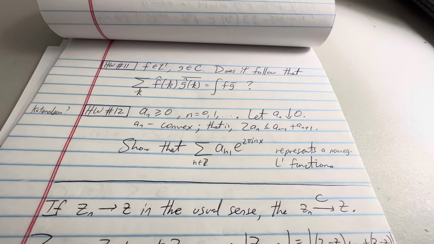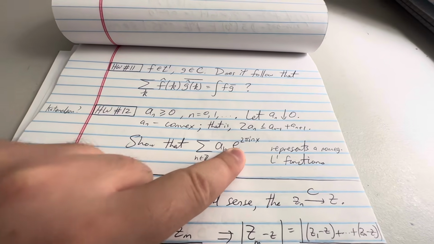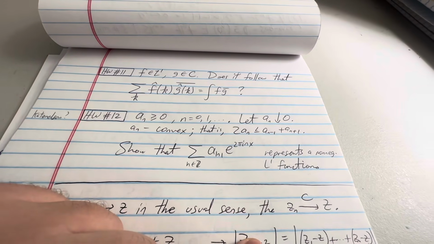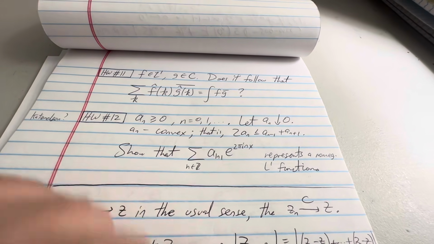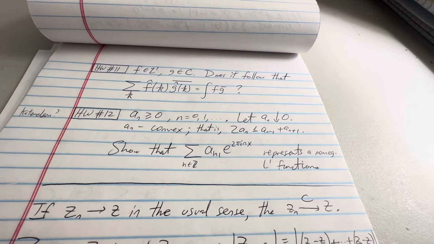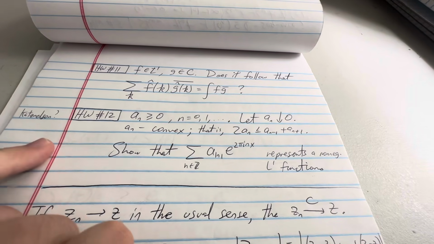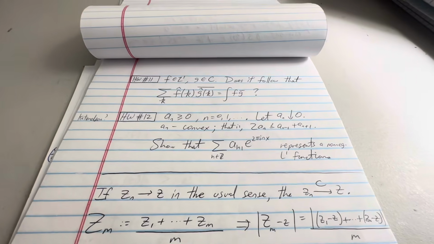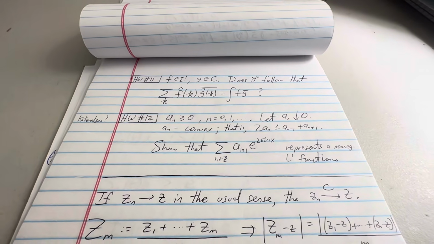Show that the sum of these guys times that represents a non-negative L1 function. So essentially, there's an L1 function such that this is the Fourier series of that function. Okay, so when he wrote this at the board, I immediately wrote Katz-Nelson next to it because I've been reading through the book, and when he wrote this, I was like, this sounds a lot like a theorem that Katz-Nelson talked about in the book.